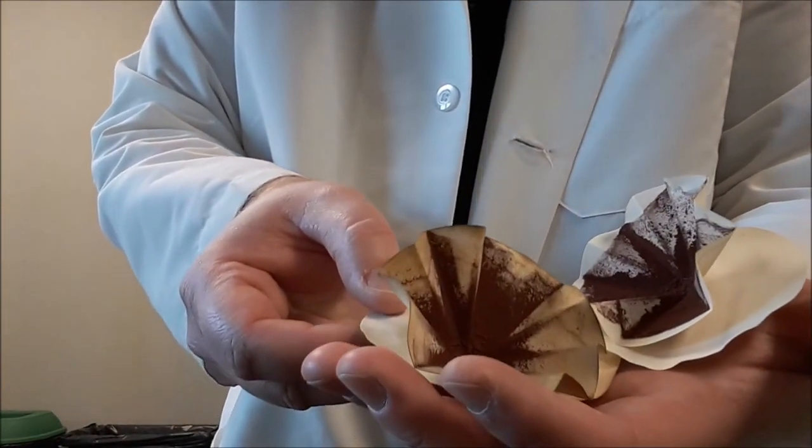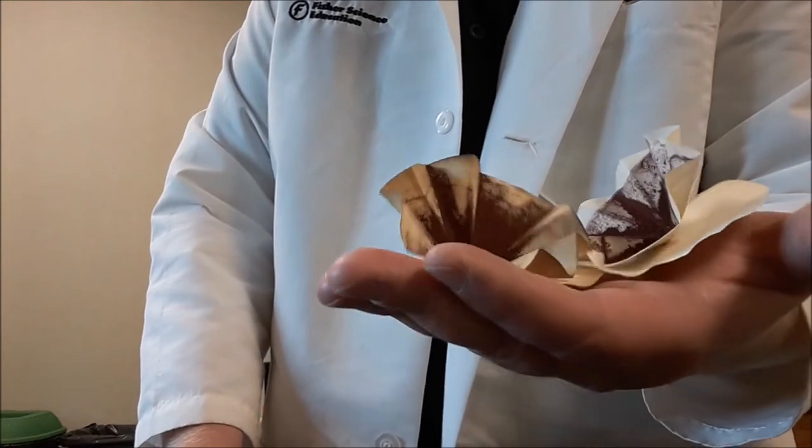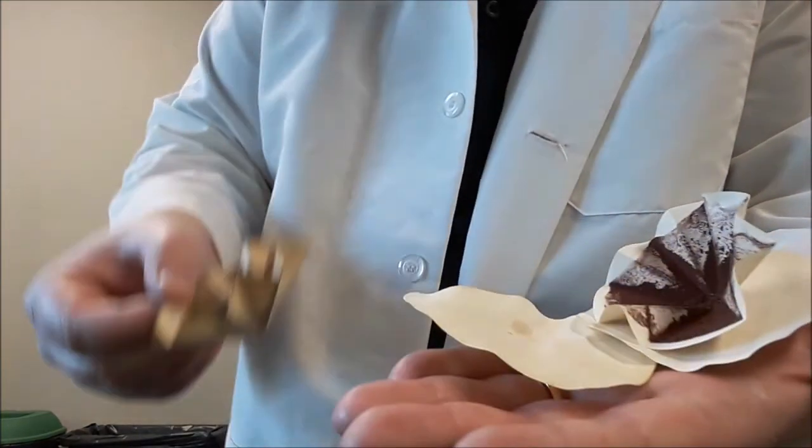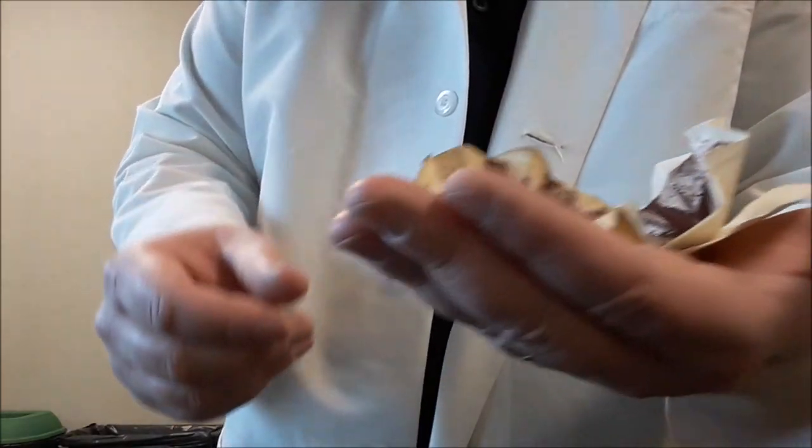And now these are all dry and ready to be put on the balance to find their mass with no water present. And you can see the doilies did their job. They kept this from dripping all over the place.